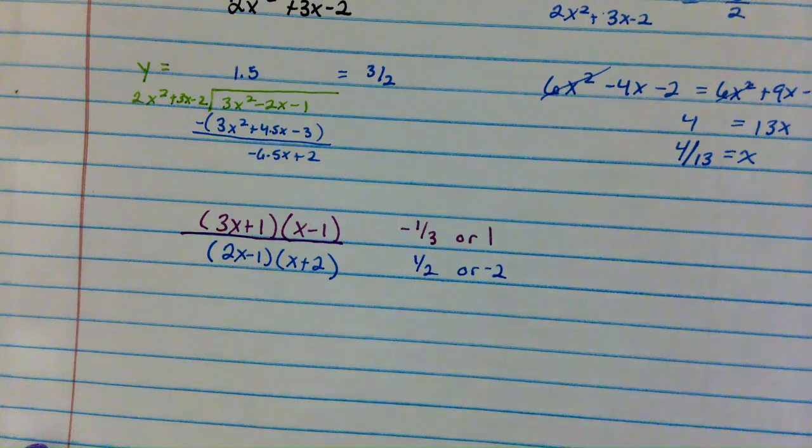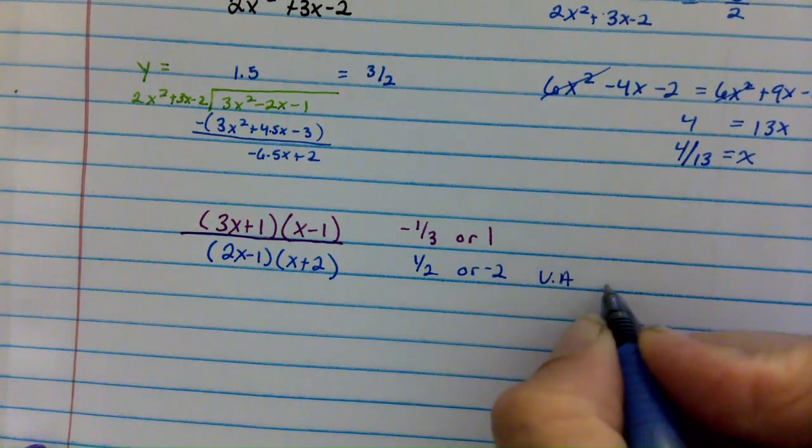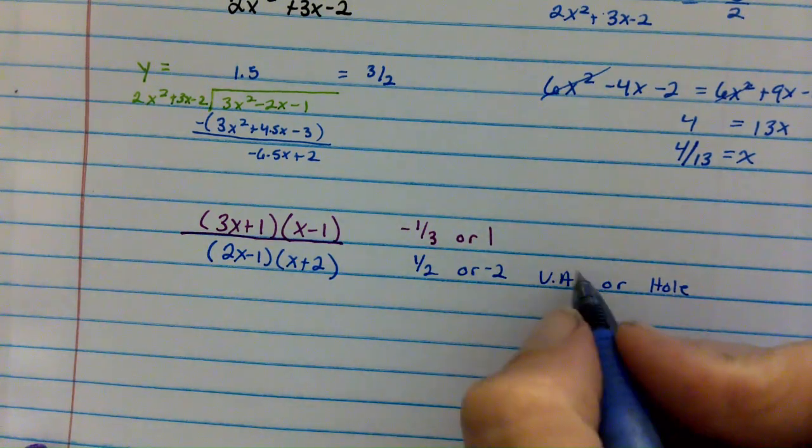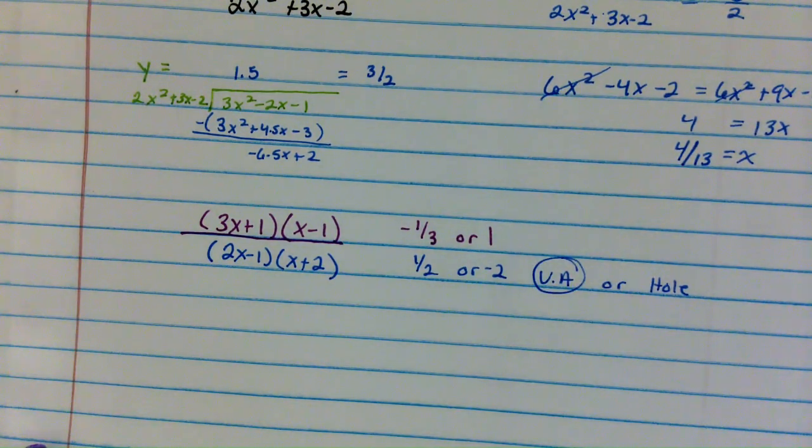And we've already talked about the denominator is your vertical asymptotes or sometimes your holes, but since they don't cancel out, they're both vertical asymptotes. So let's see what's going on with our numerator here.